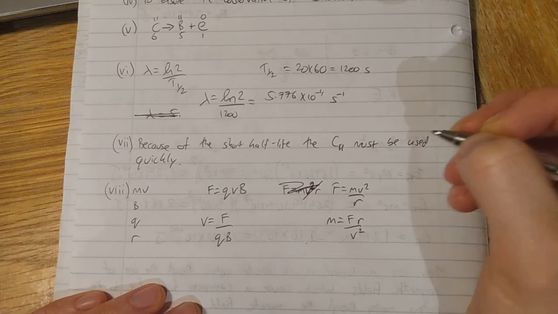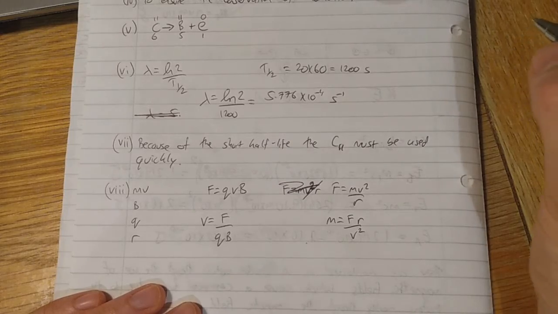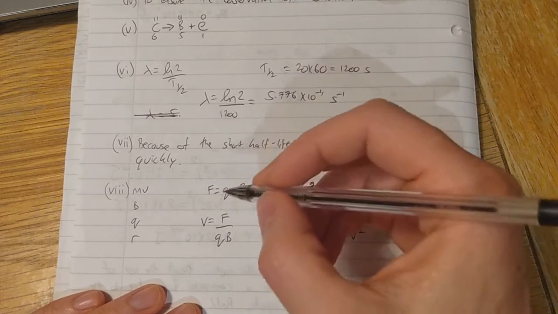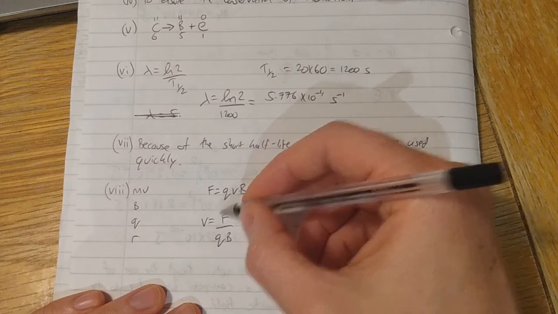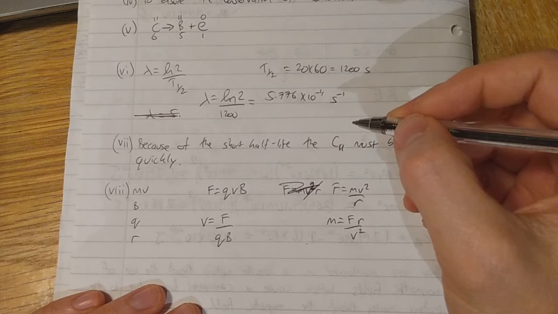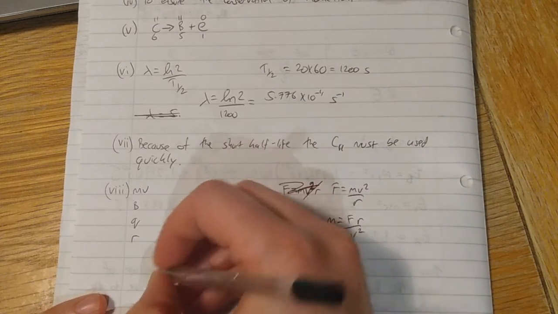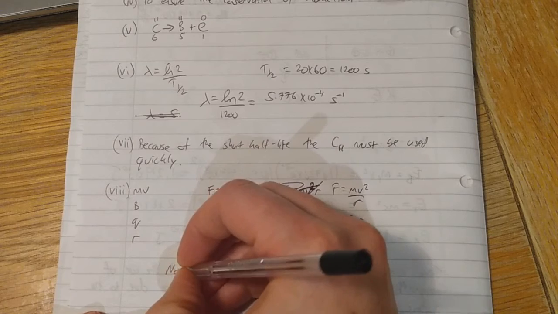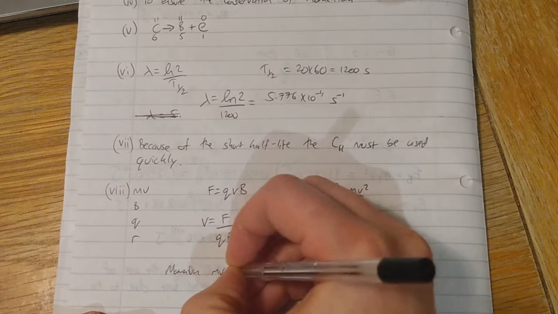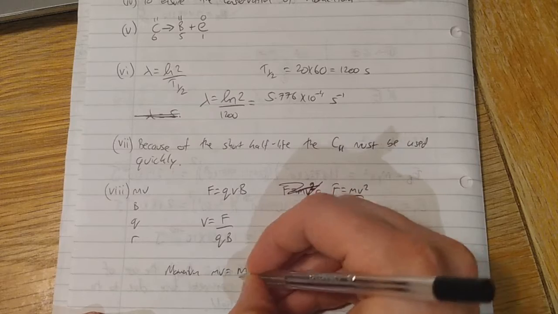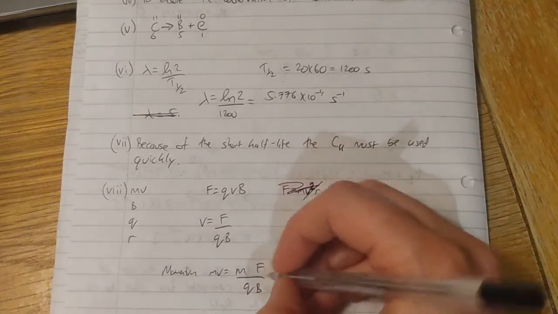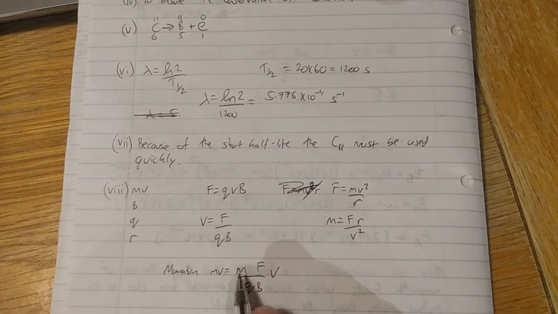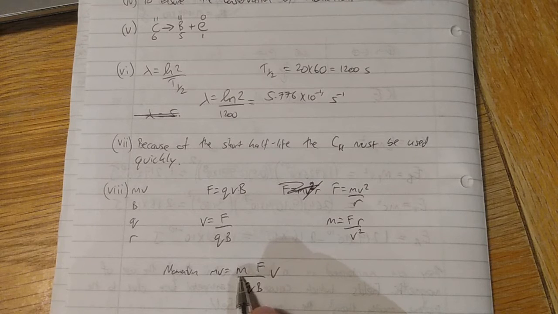So I want mass times this. So the momentum mv is mass times F over QB times v. Okay, but I don't want that m in there because I want QB. I don't want the F or the m.